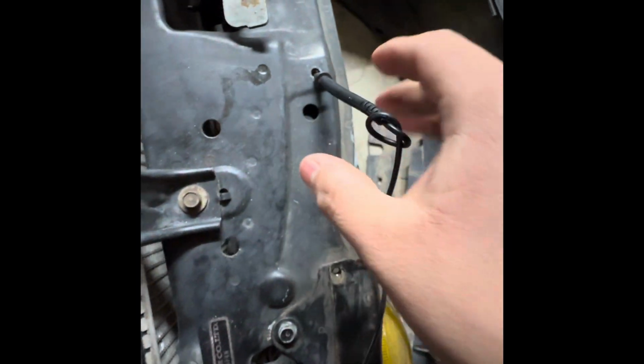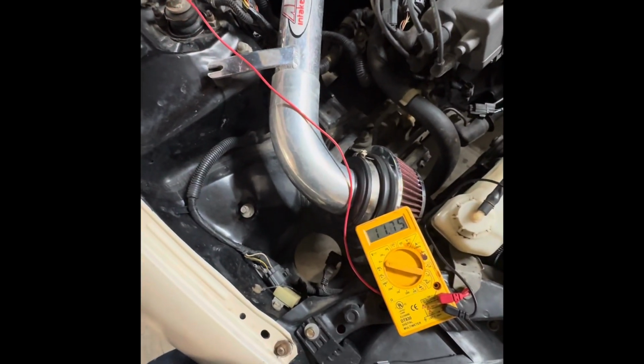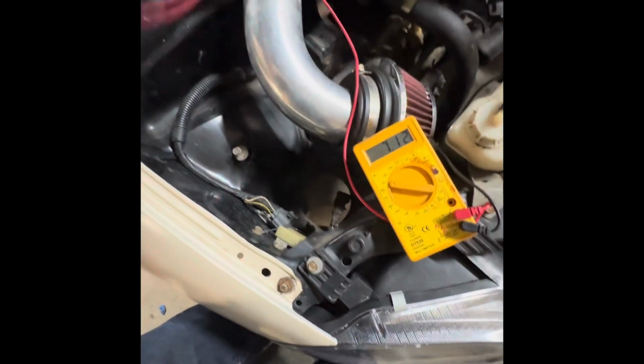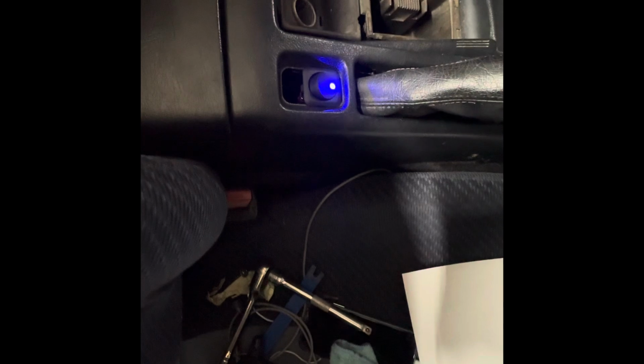But once I ground it to somewhere where a bolt connects to bare metal on the chassis, now, voila, it reads 11.82. That's how many volts. That's one example of grounding, and that button that you see that's lighted up is the other example of grounding.